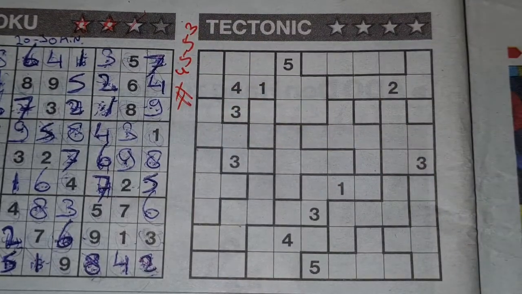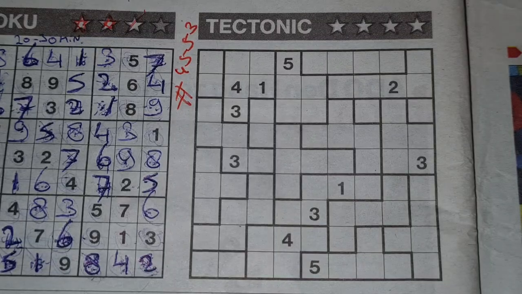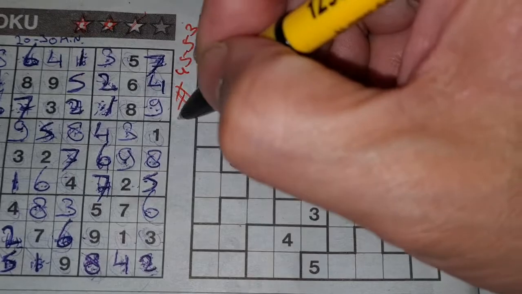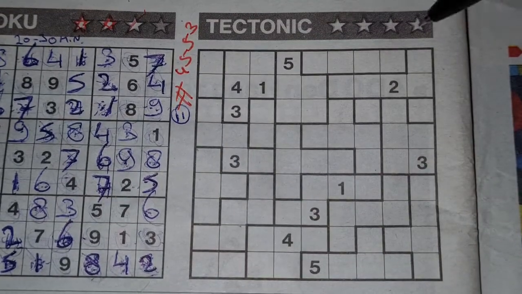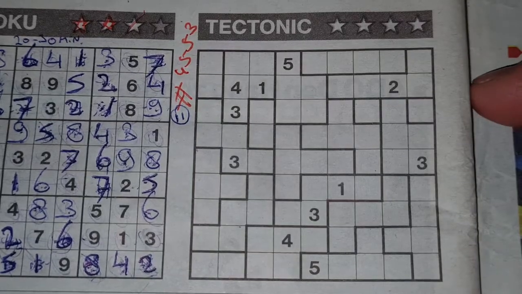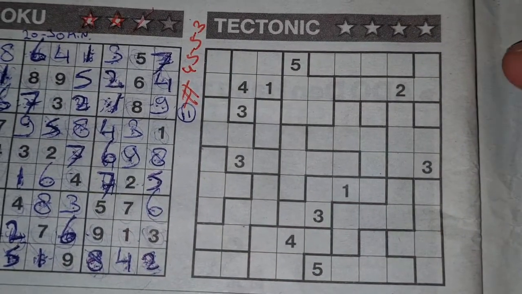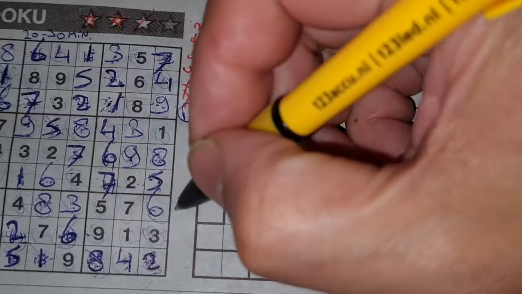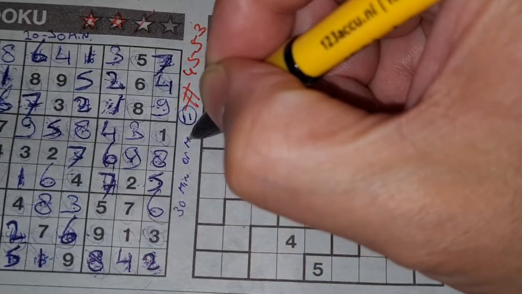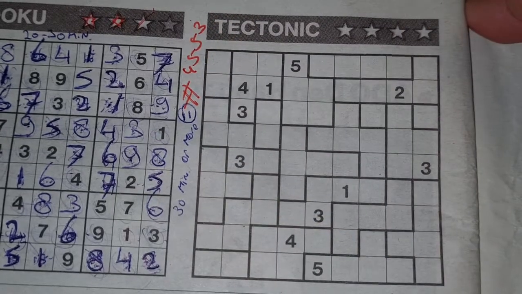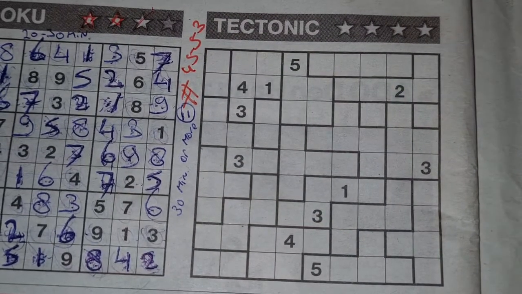4553. And before I start, I always count the printed digits. Well, this one has 11 printed digits. Could be a hard one, could be an easy one. And for a 4 stars puzzle, I need 30 minutes or more to solve. That's my time limit. Alright.